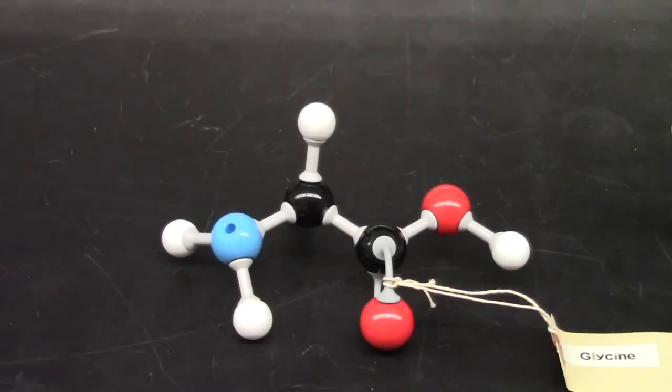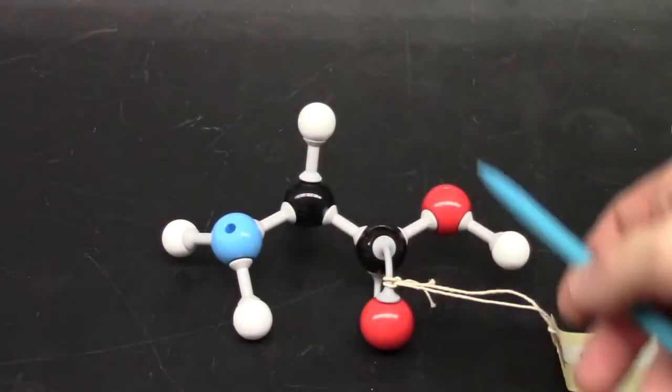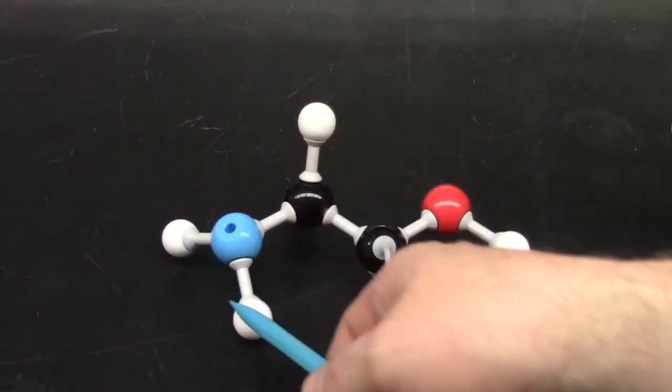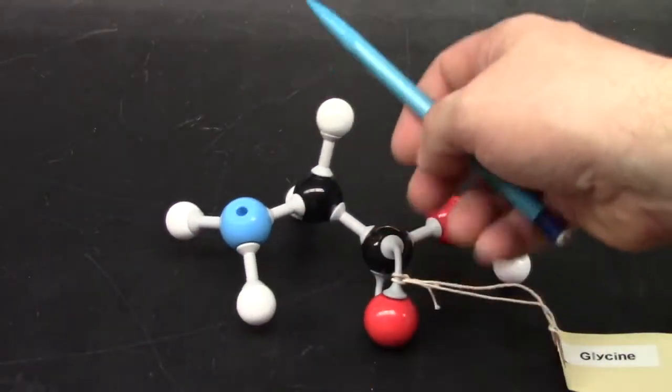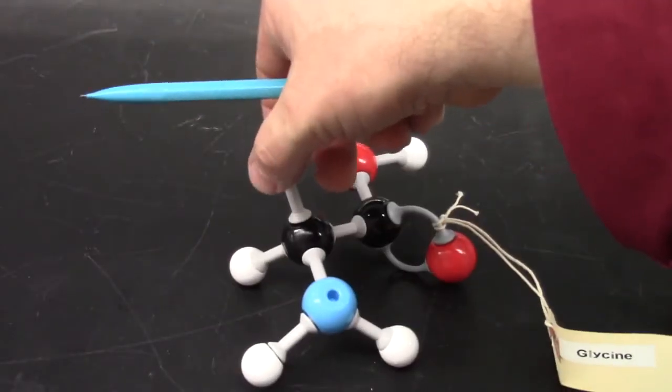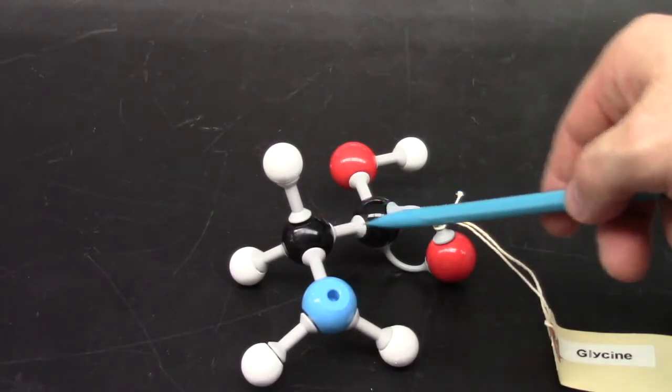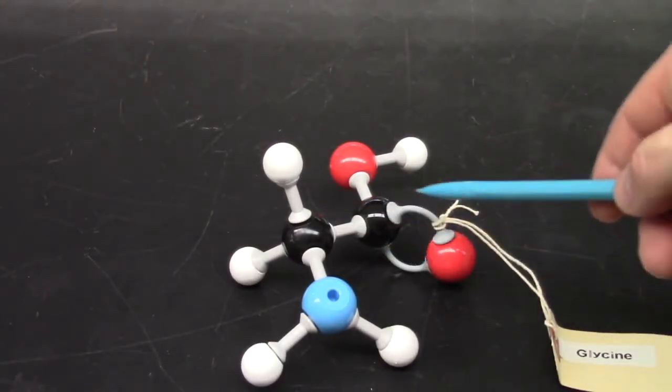Alright guys, here we are in part 1. So we're going to do some model drawing. Here is a molecule of glycine. Here's a nitrogen, 2 hydrogens on there. A carbon, 2 hydrogens on that carbon. Let me just turn it a little bit so you can see it. 2 hydrogens on this central alpha carbon. Here's a carbonyl right here.